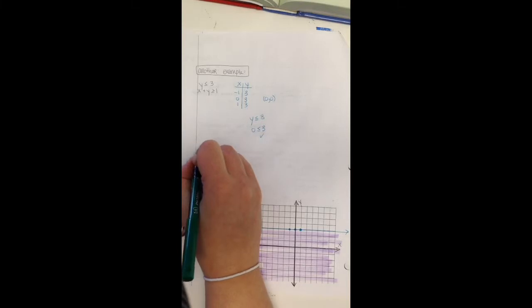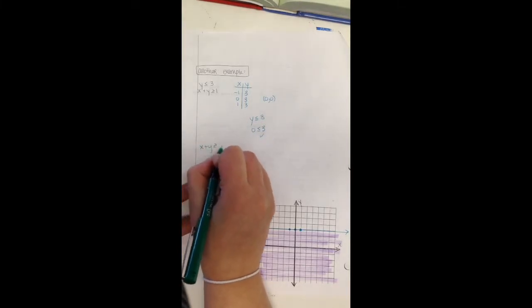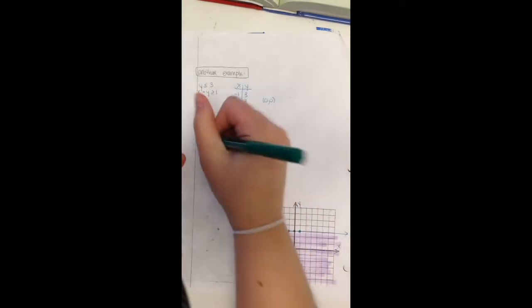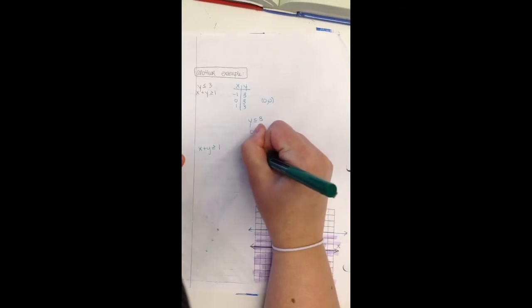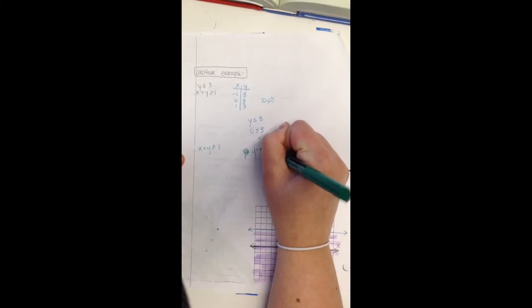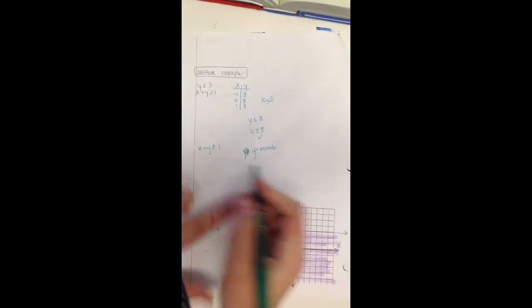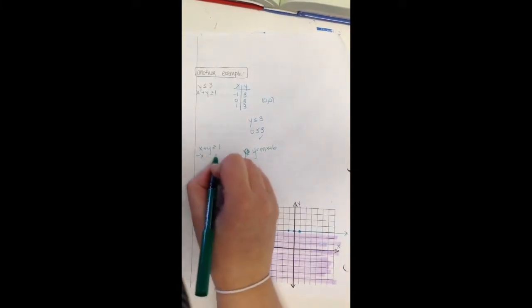Okay, let's go ahead and do the next equation. I have x plus y is greater than or equal to 1. I want to make it look like y equals mx plus b. We're going to have some inequality, but we're going to put equals. So I know I have to get the x to the other side, subtract x.